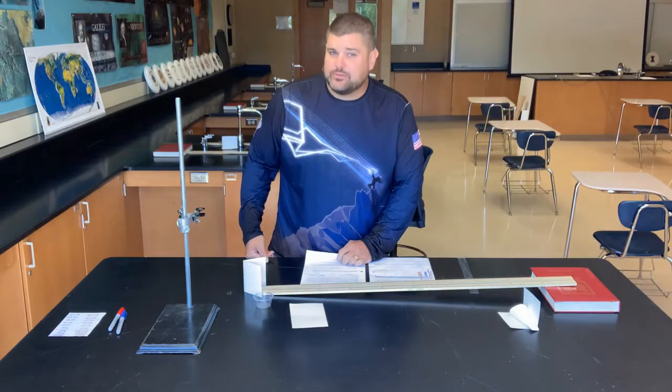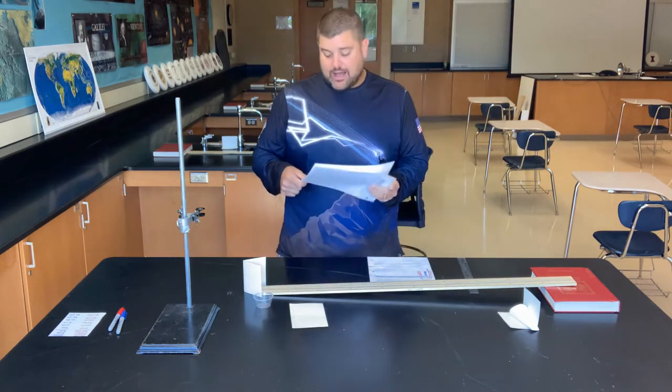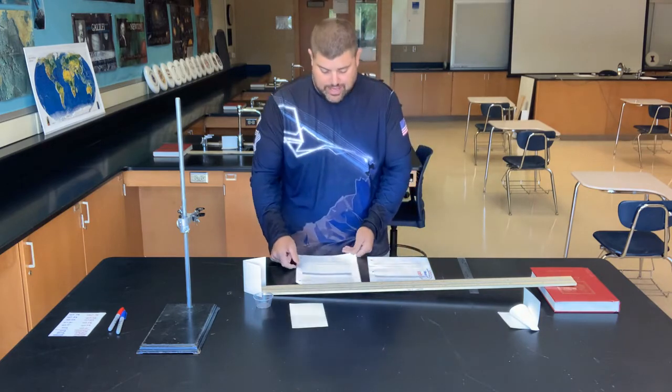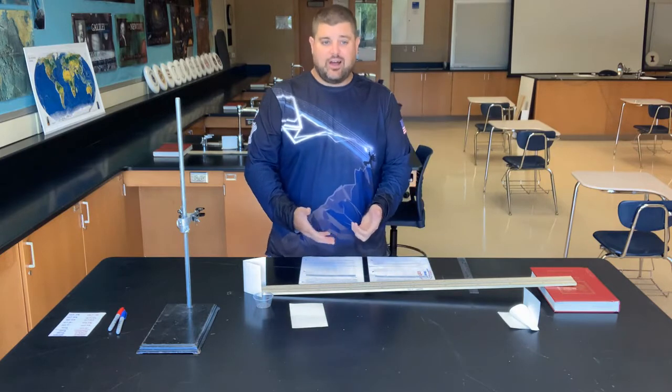Now we need to make some more observations before we continue. So I'm going to go on to page 2 of the lab, or part 2. It says data, part 2 data. That's page 2 of your lab. And it says test your hypothesis. We're going to go through and test our hypothesis now.